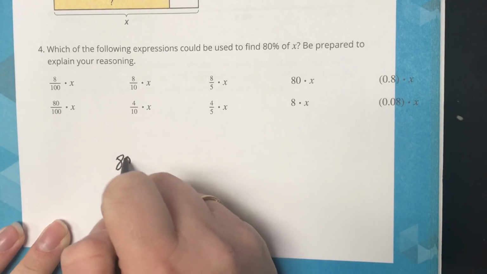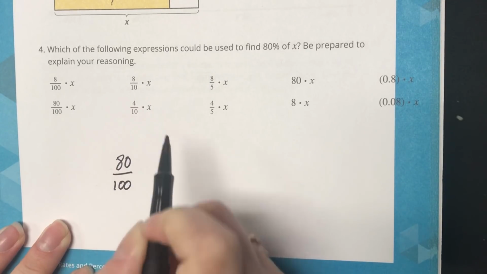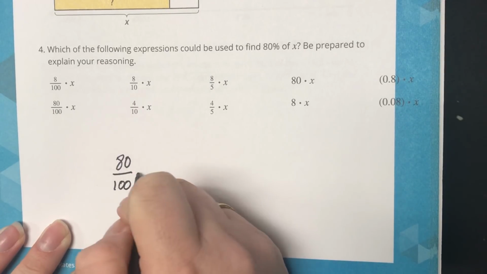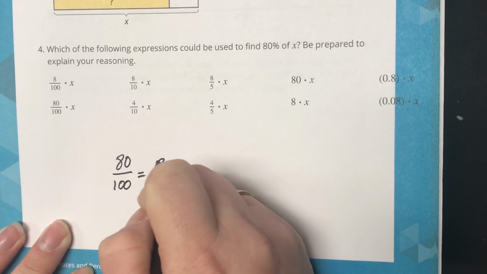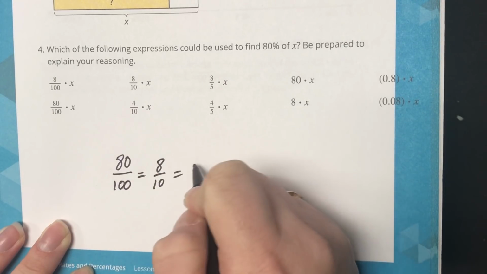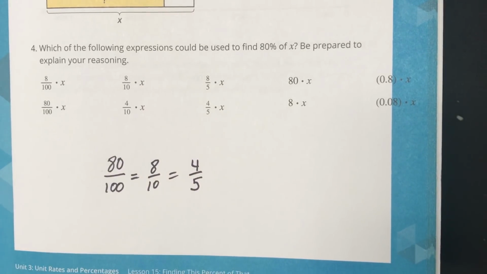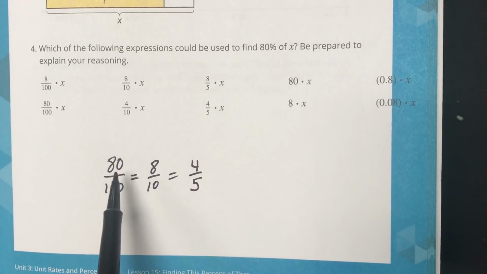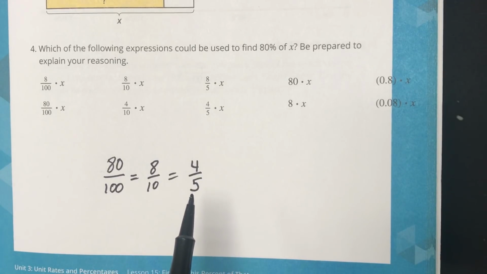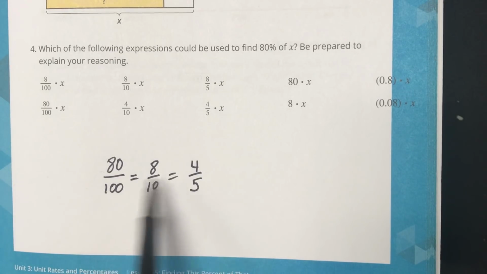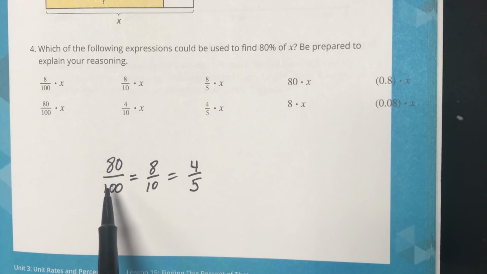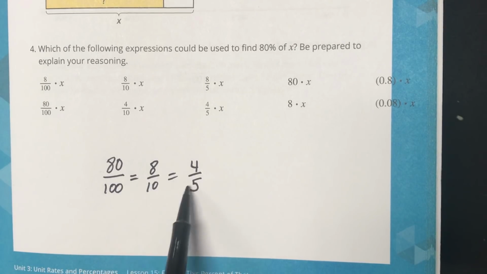So if I were to simplify this, remember we said that this would simplify to 8 over 10, which would also simplify to be 4 over 5, okay? So basically what we did each time was we multiplied 80% times the number we had. So we can use any of these because all of these end up coming back to be 80 over 100. They are equivalent fractions. So we're going to go through and look for that.